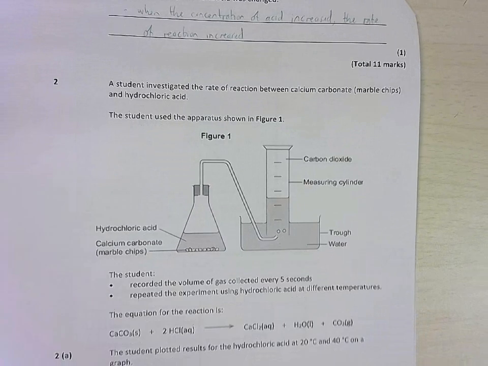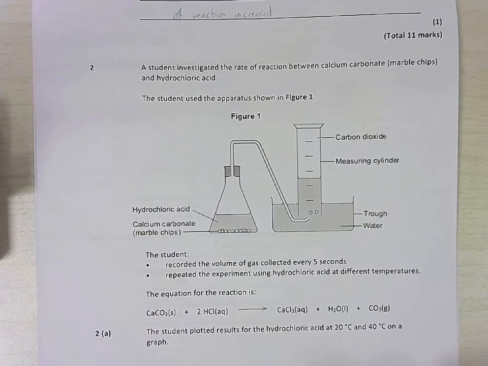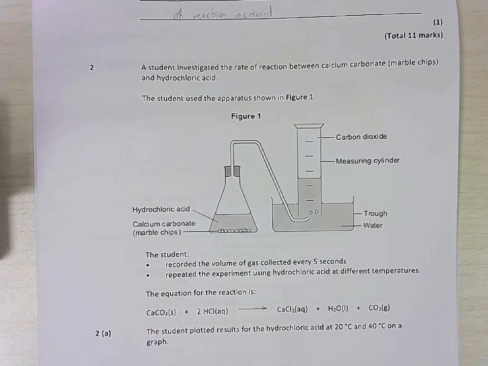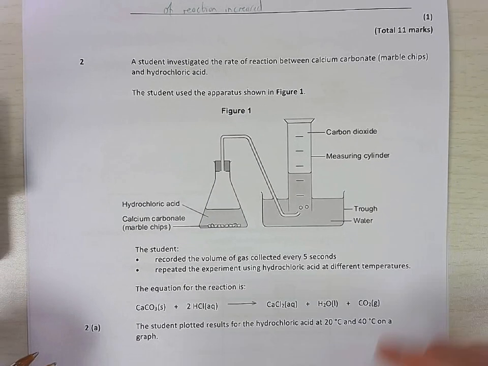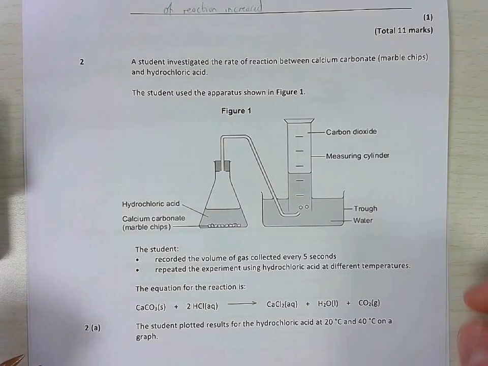Okay, question number 2. So again, another experimental setup. In this one, we've got a student investigating the rate of reaction between calcium carbonate, so some marble chips, and hydrochloric acid. And we see the equipment that they're using.